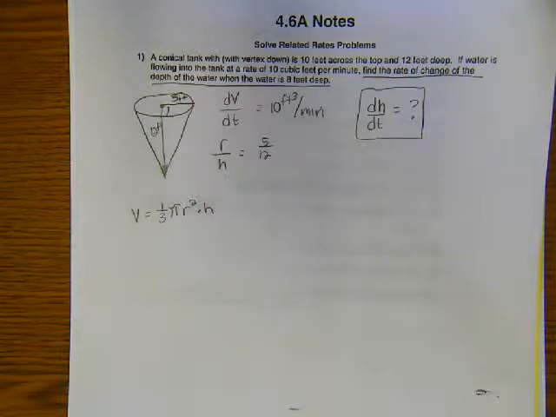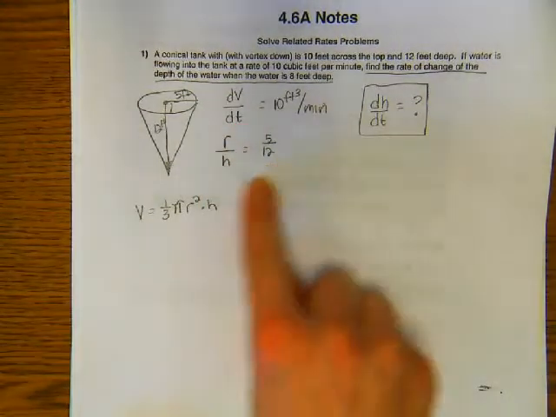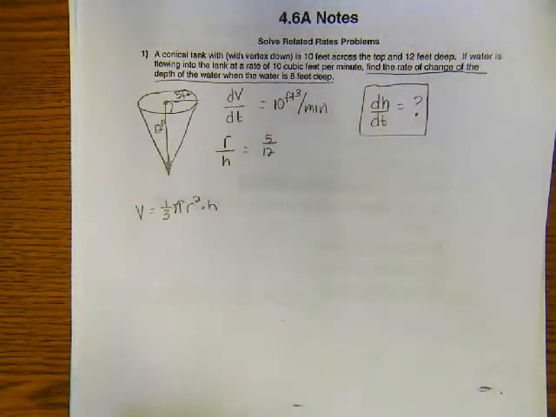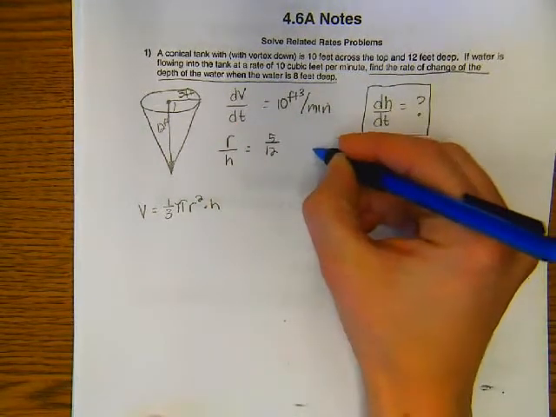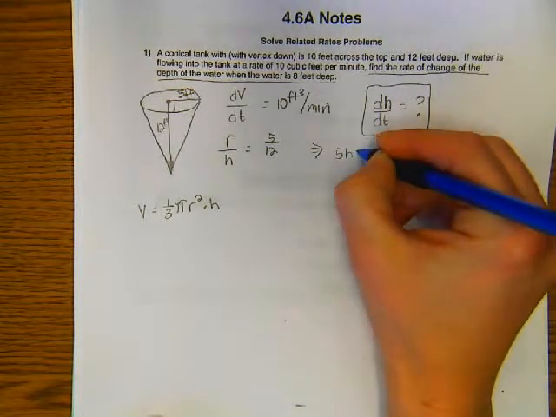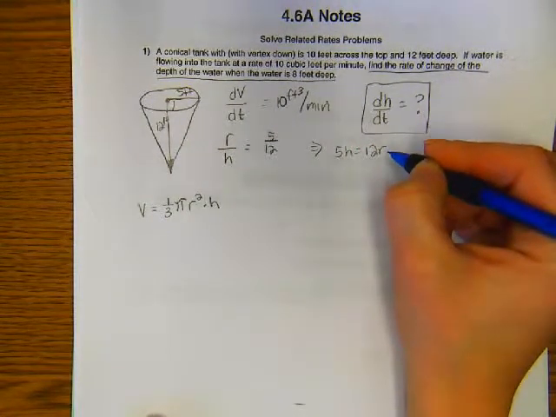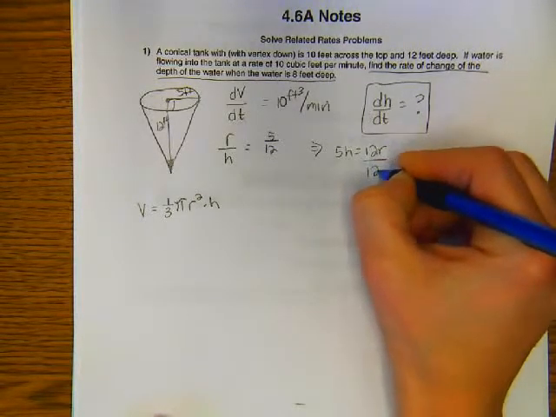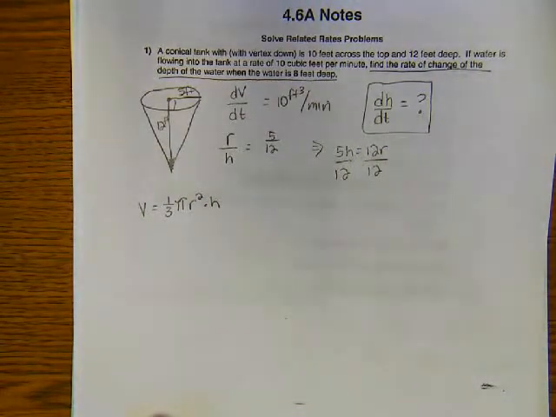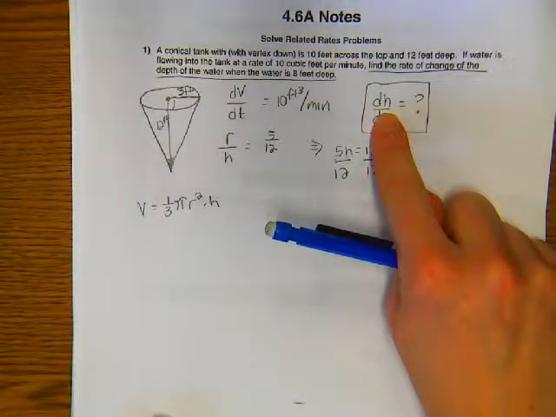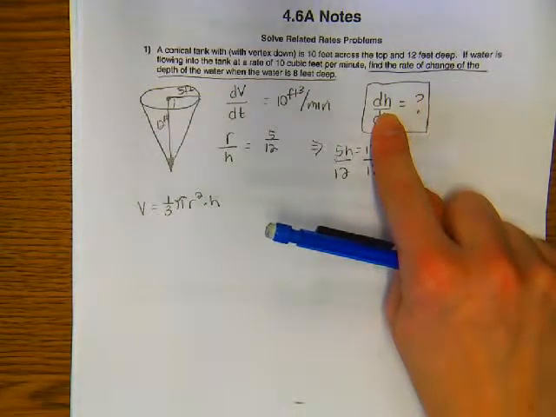Now, this is where, if you can, you want to rewrite, because r doesn't matter. I don't want to find dr dt. I don't care about it. Nothing about it is mentioned in the problem. So here's what I'm going to do. How can you use this formula right here, because the ratio is going to be the same. Can you rewrite this for h? Cross multiply. 5h equals what? 12r. Solve r for h. You want h by itself or r by itself? I want to rewrite r in terms of h because I want all h's in my formula. Because I want to find dh dt, I don't care about r. I want r gone. So I'm going to get r in terms of h.